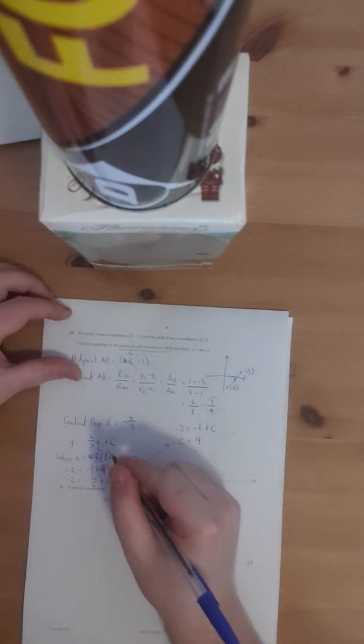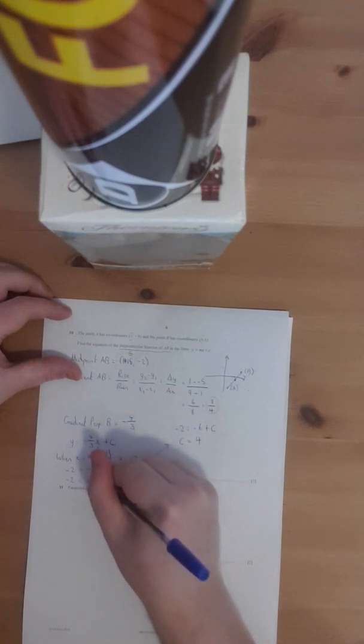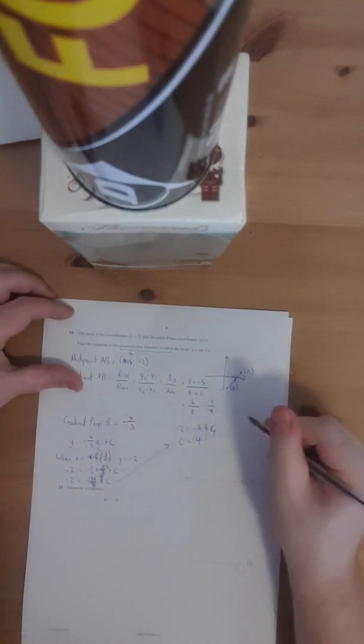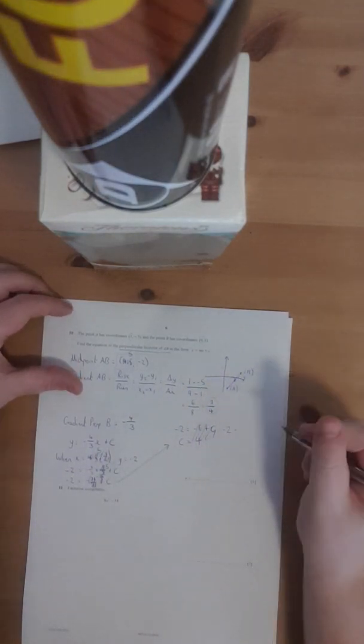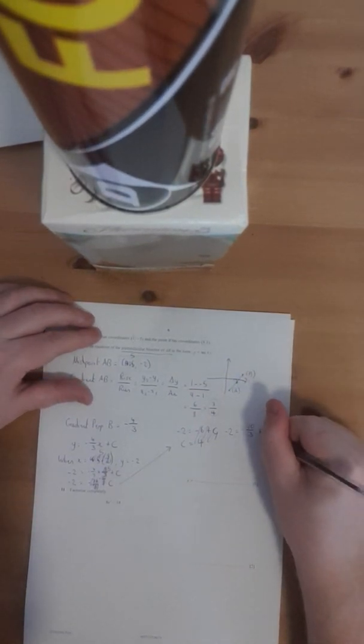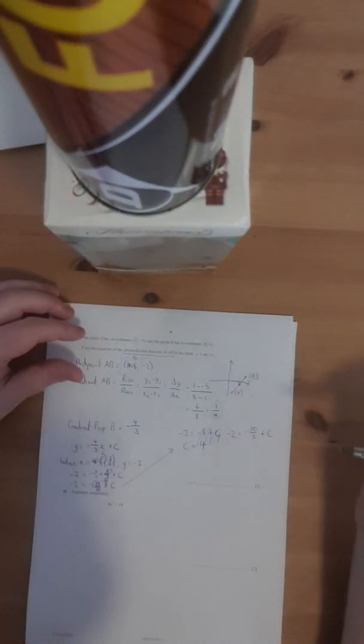And if that is 5, then we get minus 20 over 3. And let's go back to this step here. So we get minus 2 is equal to minus 20 over 3 plus c. For 5 marks, I thought it would be more complicated than this. Yep, so makes sense.